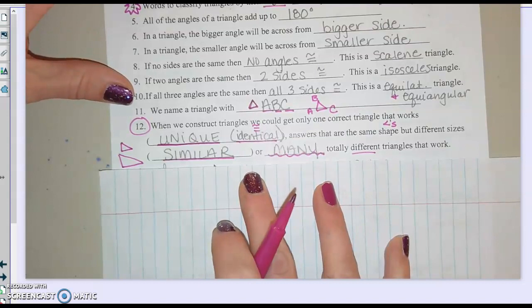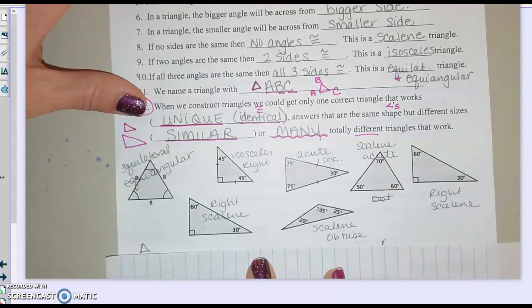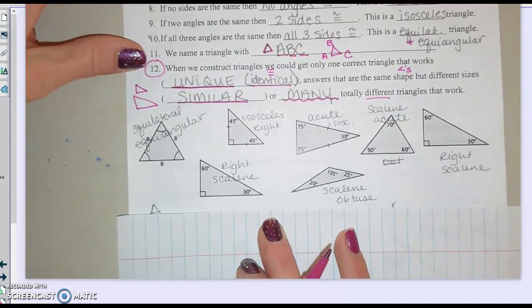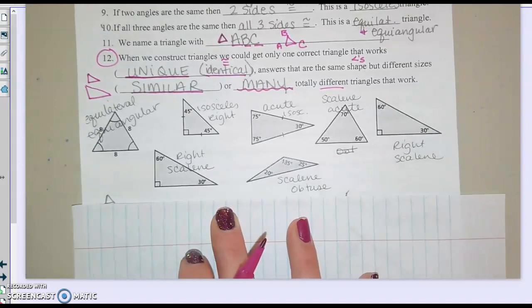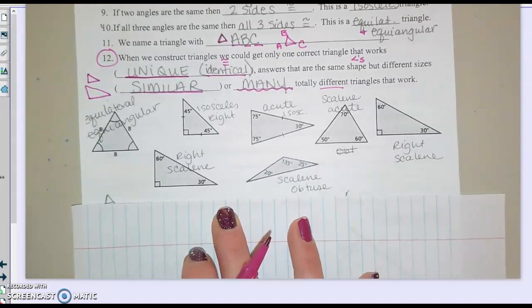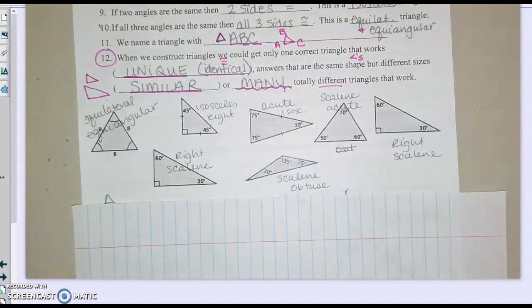Okay, so we'll talk more about this, but I wanted you to get those filled in. All right, and then we should have also classified these triangles. Okay, so 2 words, right, classified by angles and by sides for each picture.